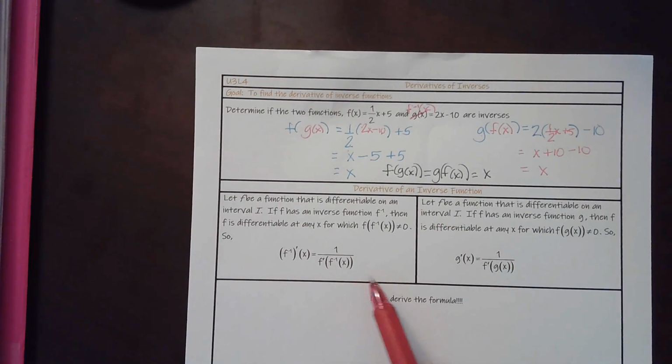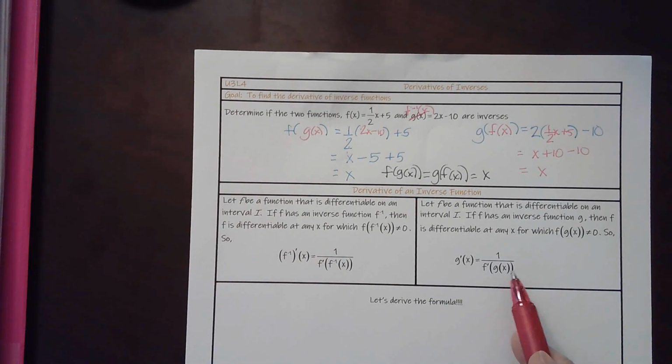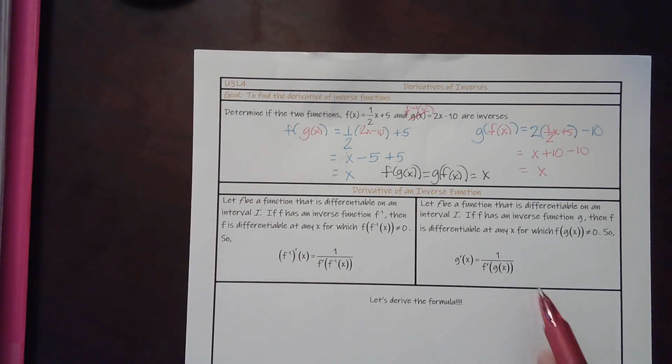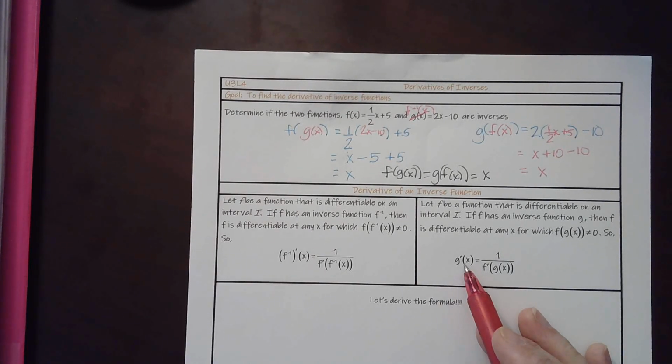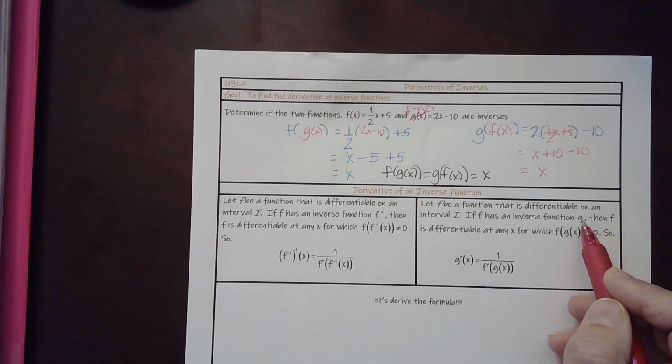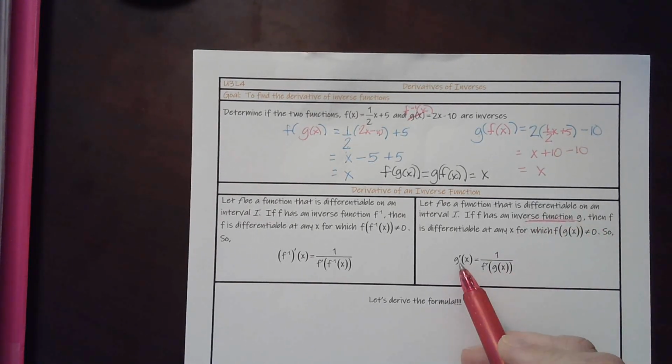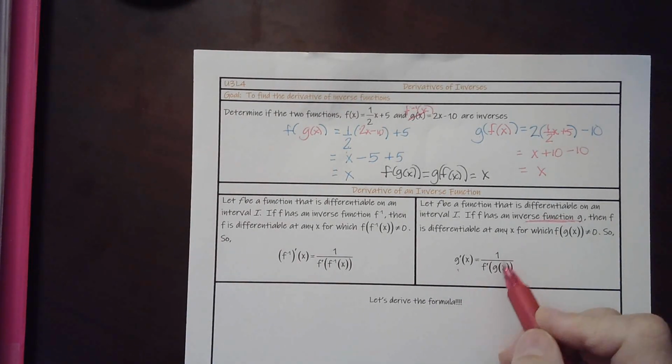If you have your functions written in 2 different notations like f and g, it would simply be g prime of x, where g is the inverse, so the derivative of the inverse g is going to equal 1 over f prime of the inverse.